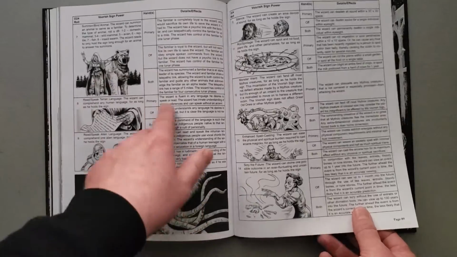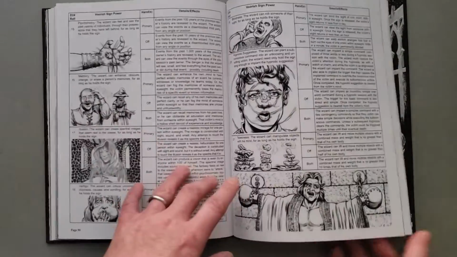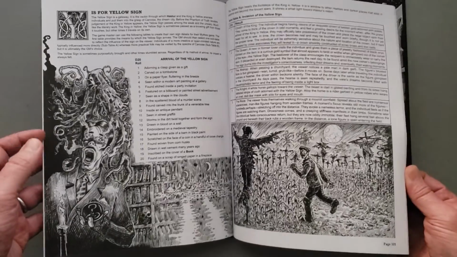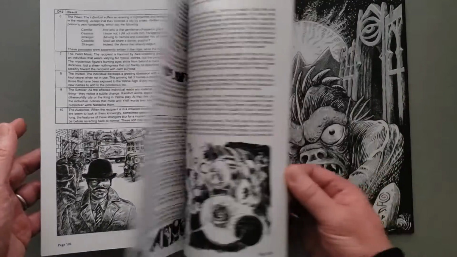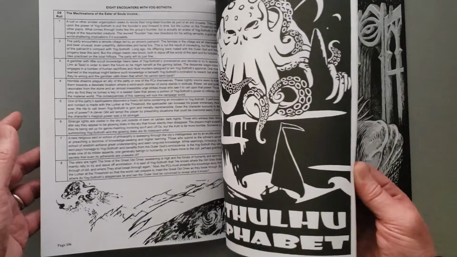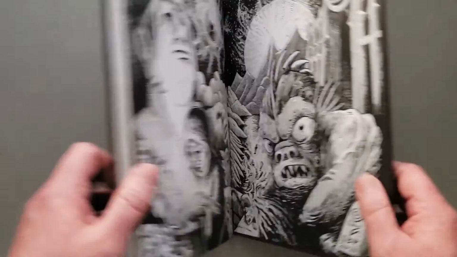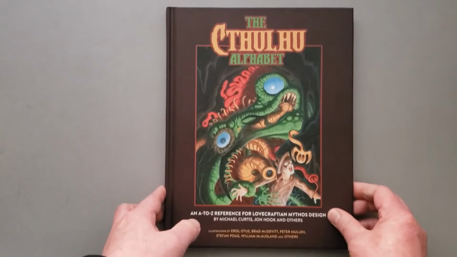A bunch of different signs of power that you can use and how to make them and what they do. Yellow sign, and then you've got, I believe it was Zombies and Yog-Sothoth at the end here. So that is the Dungeon Alphabet and the Cthulhu Alphabet.